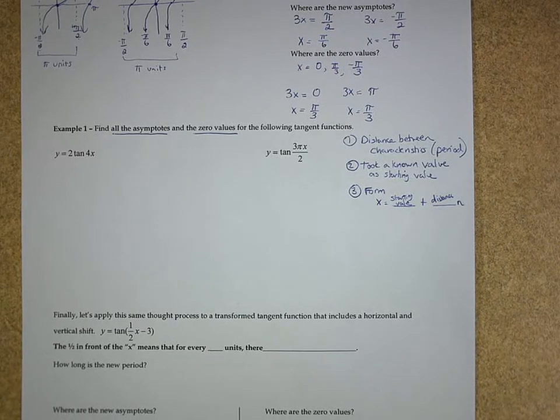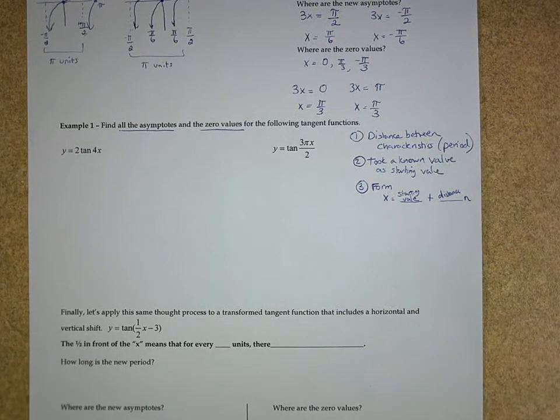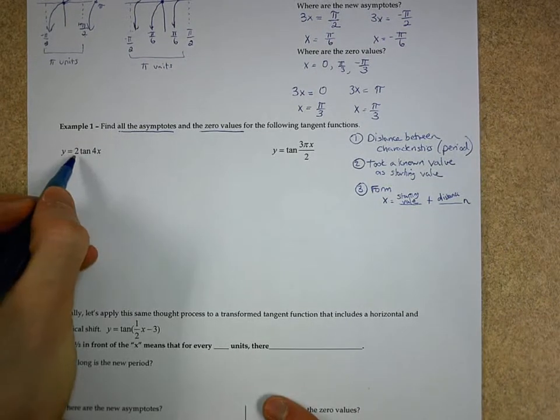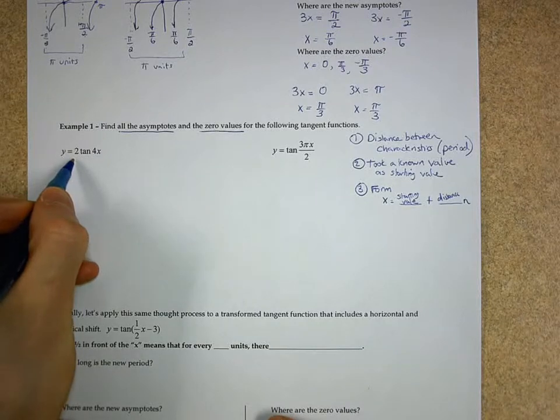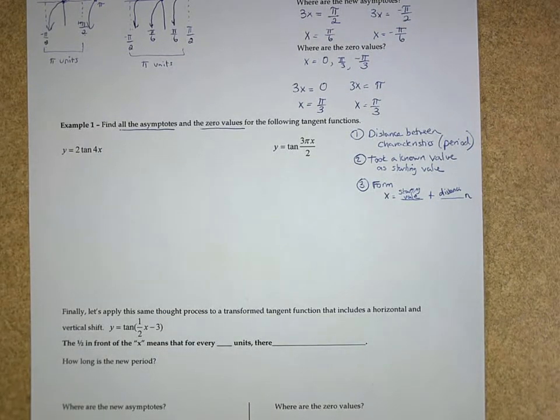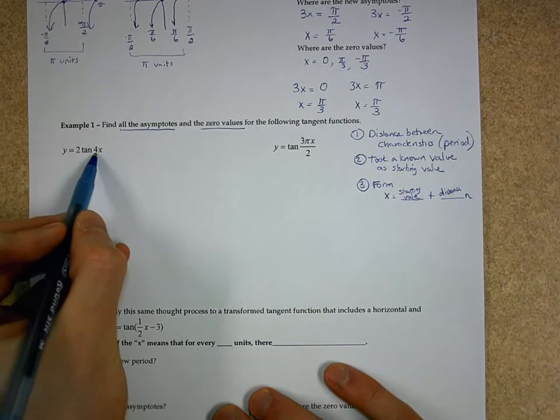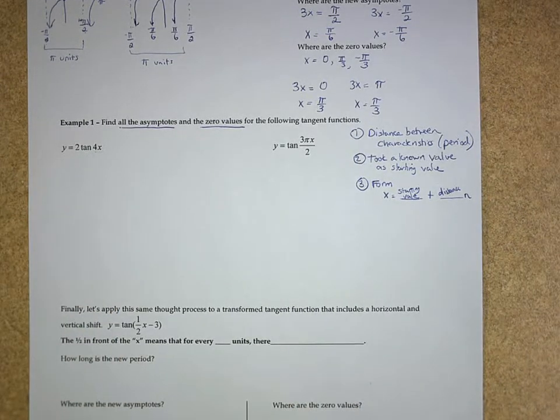Okay. So let's start by working on this first one here. Y equals 2 times the tangent of 4x. First of all, this 2 in front represents a vertical stretch. That has nothing to do with zeros and asymptotes, so I can ignore that piece. The piece I'm interested in is the 4 that's attached to the x.